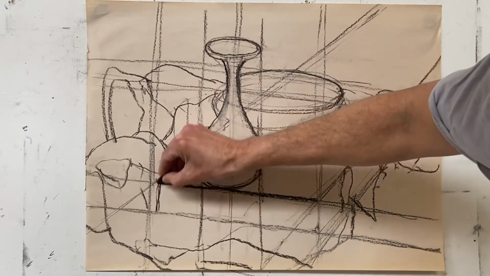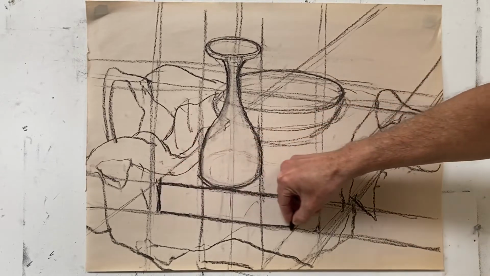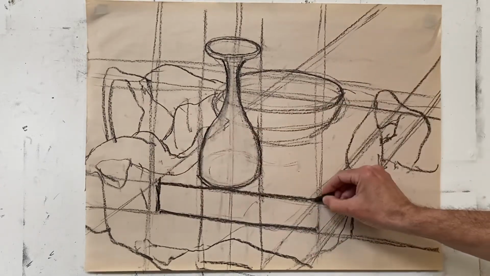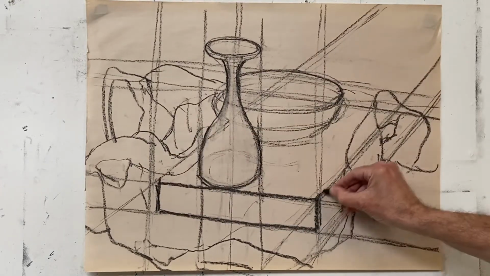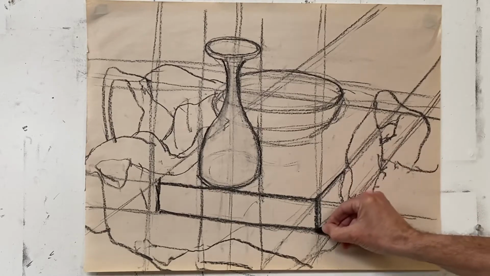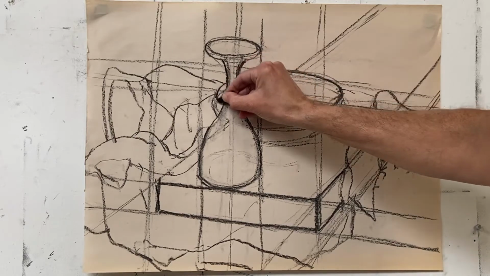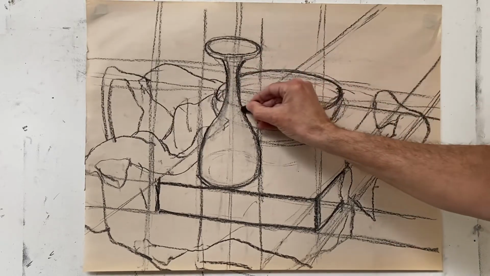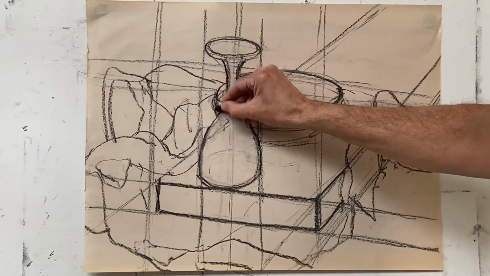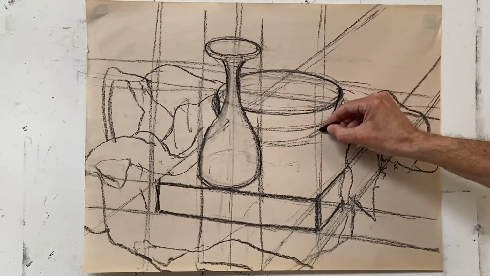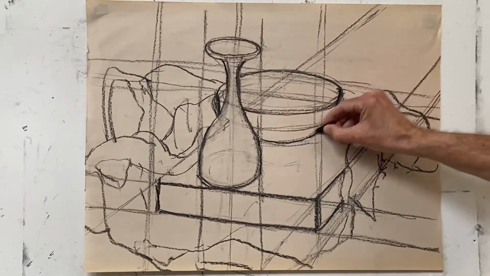So again, I'm emphasizing and isolating all the contour edges of all the forms. And I just want to tighten and refine everything up.